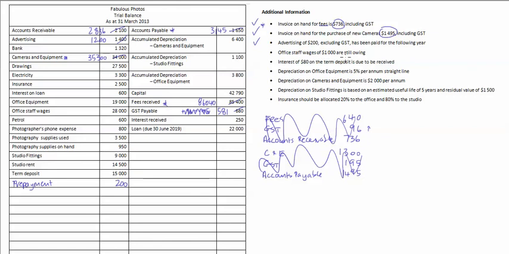Office wages of 1,000 are still owing. So there's office wages. We still owe an extra 1,000, so we should have paid 29,000 this year. And because we haven't yet paid it, it's an accrued expense. That means an expense that we've built up, but we haven't physically paid it yet. So it's an accrued expense of $1,000, or accrued expenses. Okay, there's that one done.